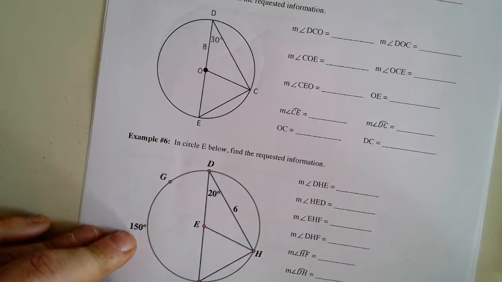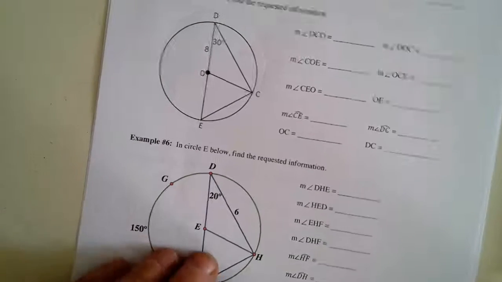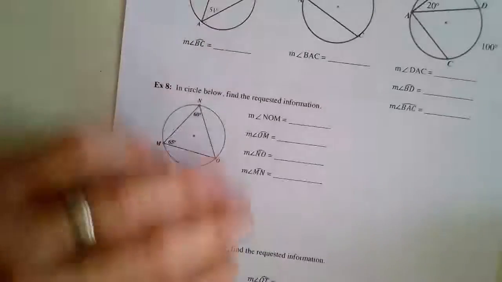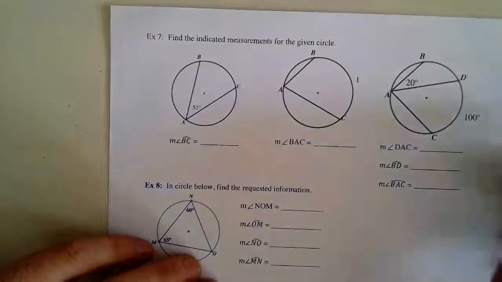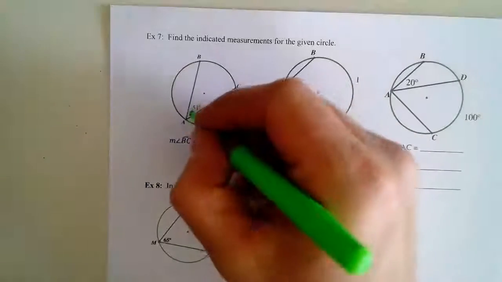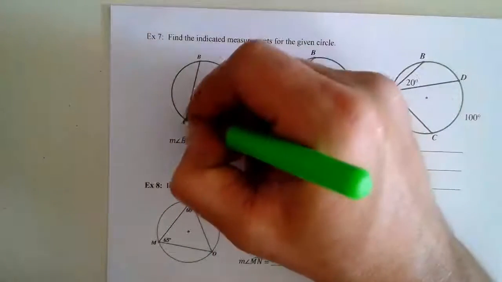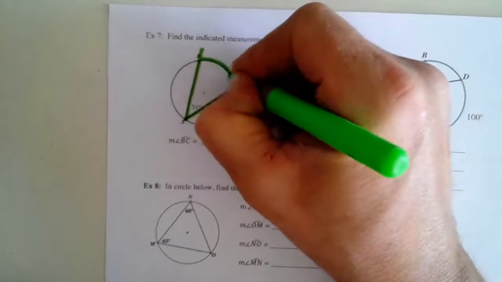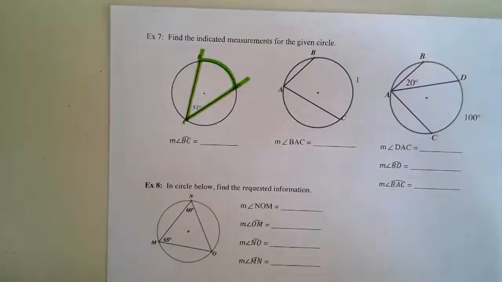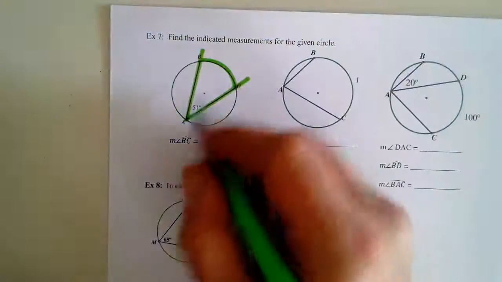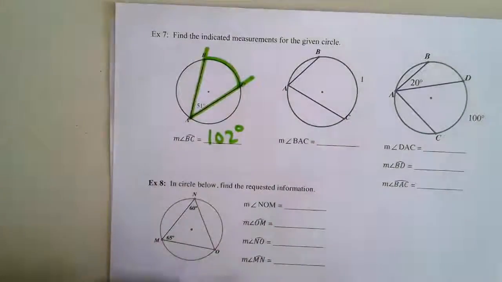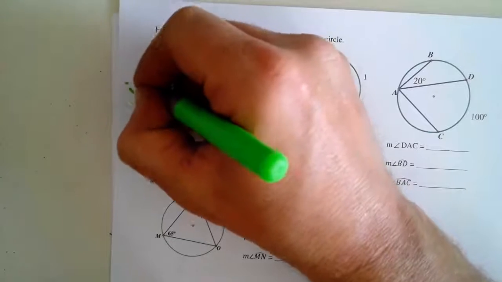Okay, let's go to this page. Example 7. We look at it, and if we trace the angle that we have, we can see that angle we traced is an inscribed angle, right? And remember that the arc it opens up to is twice as much, so the measure of the arc is going to be 102. In this case, this is an inscribed angle, and our inscribed angle is always half as much as the arc it opens up to. So that's going to be 102.